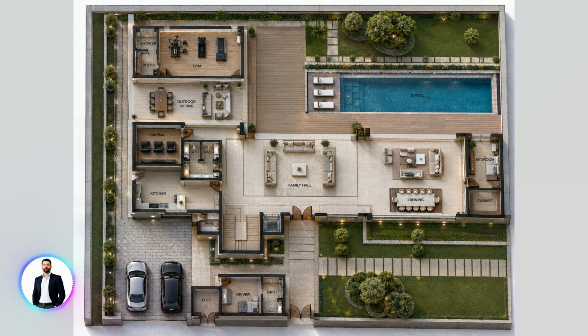As impressive as the result looks, it's important to remember that AI isn't perfect. For example, in this render, the basement parking ramp is missing, and some of the stairs were generated incorrectly. These are common issues you will run into when using AI for architecture visualization. The good news is that these problems can be fixed.